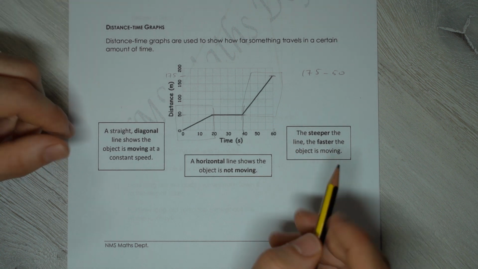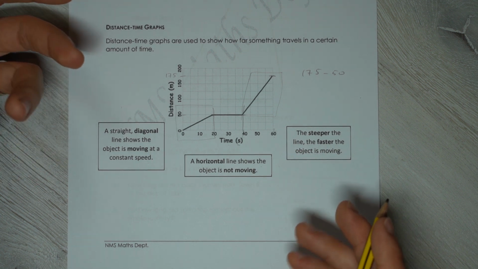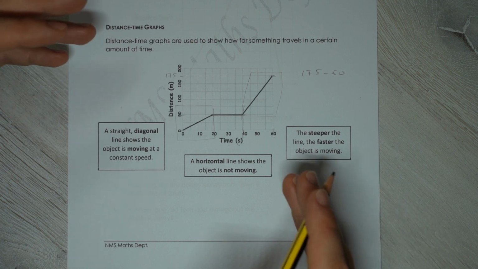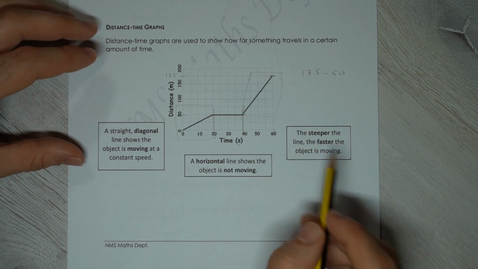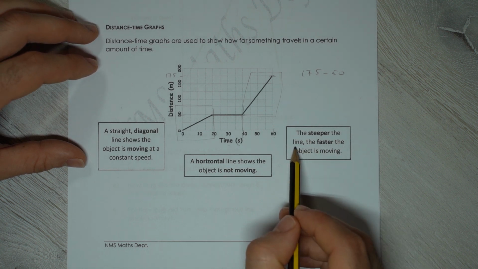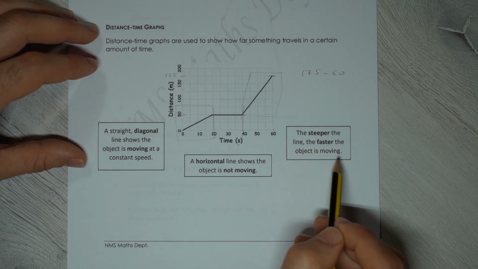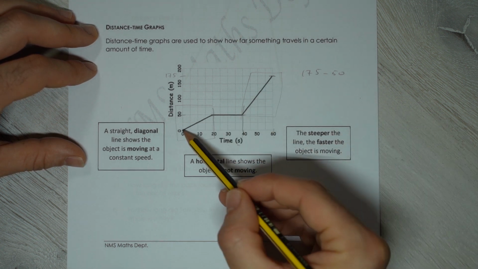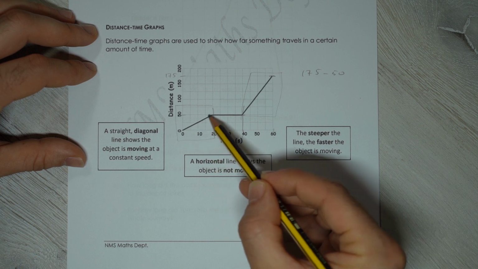Now, this is important. Do you remember the gradient of a line? We said that the gradient of a line represents how steep the line is. Now, the steeper the line, the faster the object is moving. So we can see that the gradient of this line is steeper than the gradient of this line.